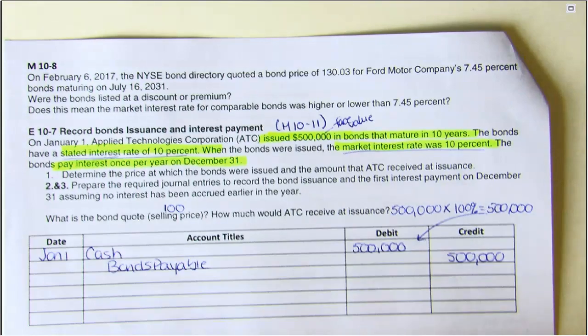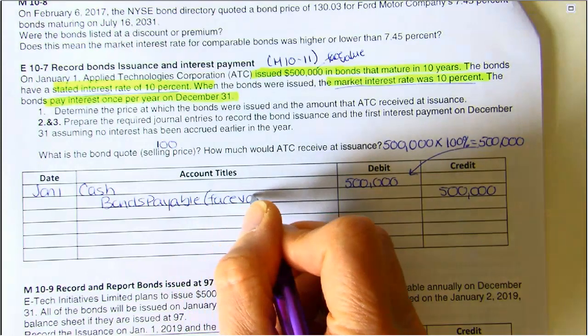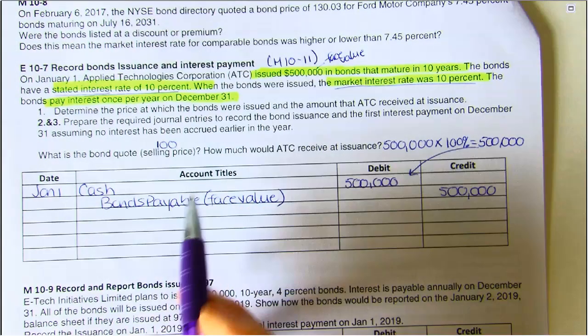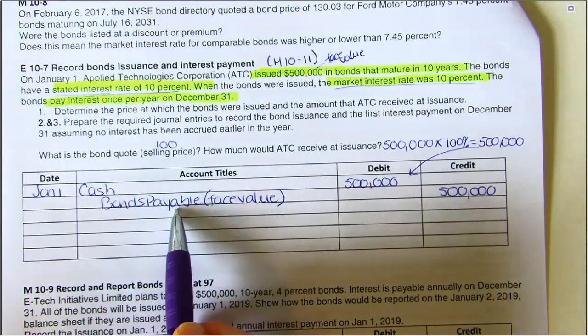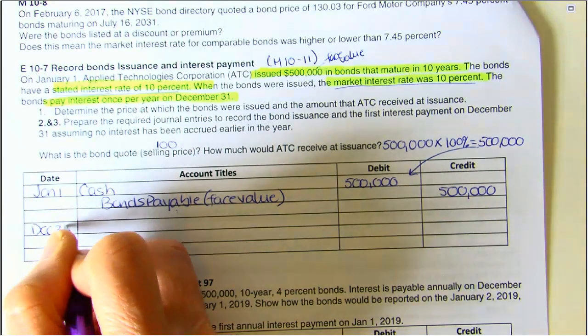In fact, I'll write that down here. Face value. That's the amount that has to be paid at maturity, so that's the amount the payable should be recorded for. Now let's calculate the annual interest expense.